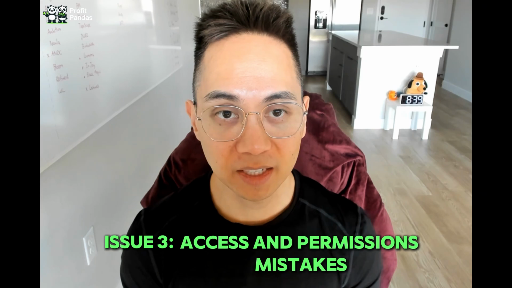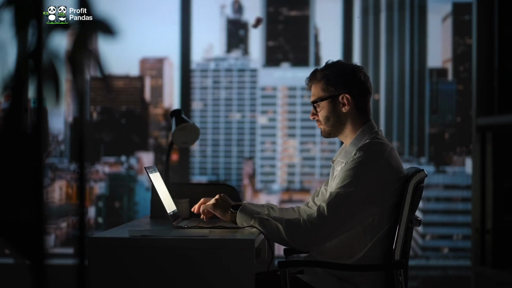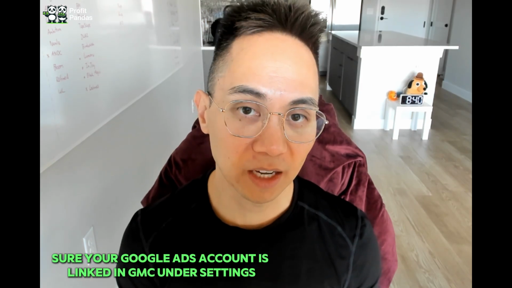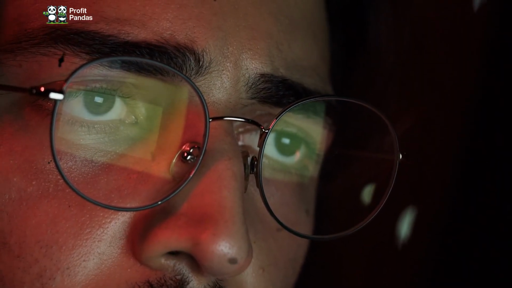Issue number 3, access and permissions mistakes. Wrong user role and disconnected accounts can block everything from approvals to conversion tracking. Here's what to fix. Go to Google Merchant Center, Tools, Account Access. Invite your team using business emails, not personal Gmail accounts. And then you want to assign roles based on what they need to do. Admin for full control, usually only you. Standard for partners or VA access, and email only if someone just needs notifications. Make sure your Google Ads account is linked in GMC under settings and linked accounts. And don't use multiple emails across GMC, GA4, and Google Ads. This causes sync issues. Access issues can look like ad problems when really it's just a permissions bug.